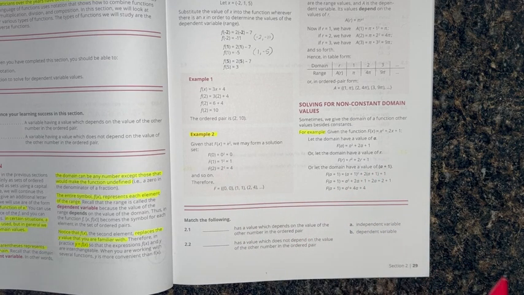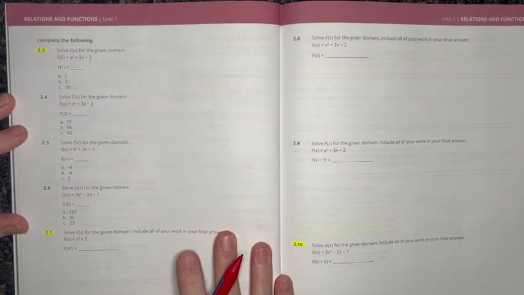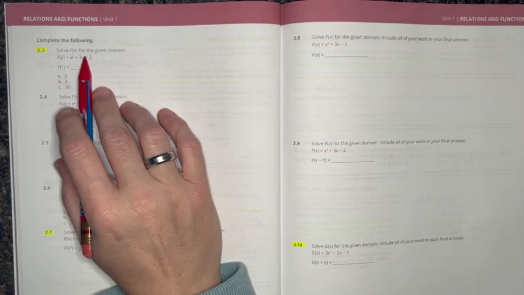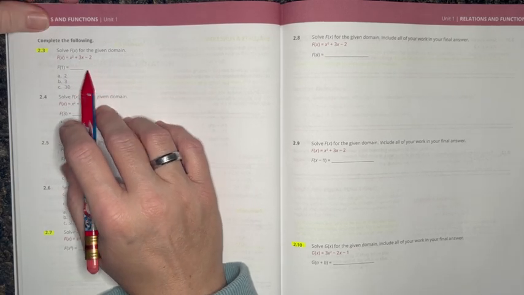Okay, let's turn the page and do some of these problems together. So I'm on page 30 and we're going to take a look at problem 2.3. It says solve f of x for the given domain.